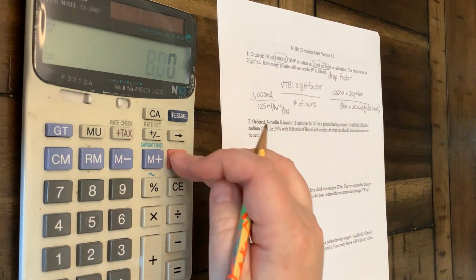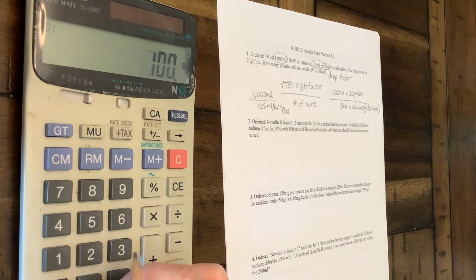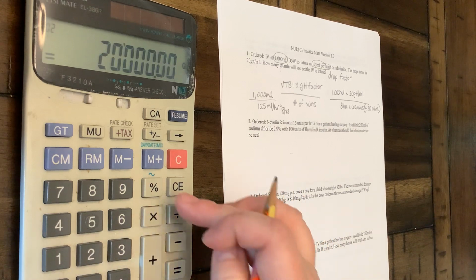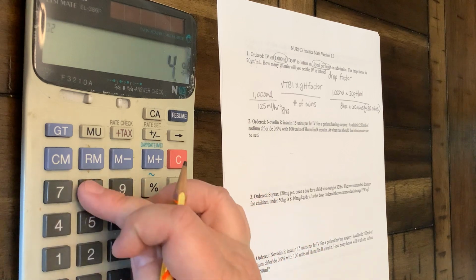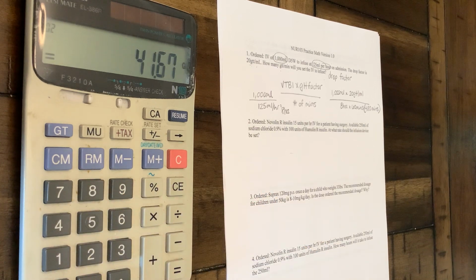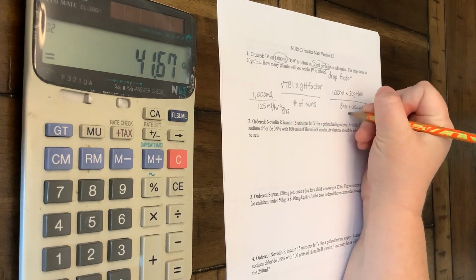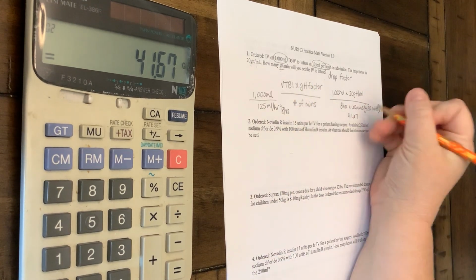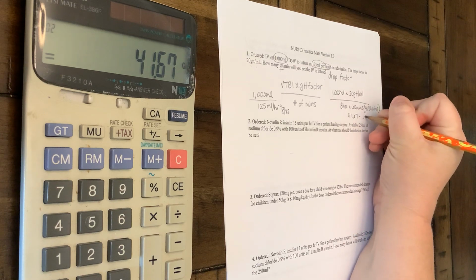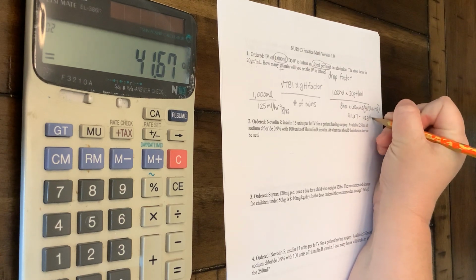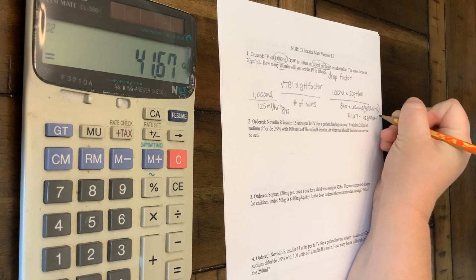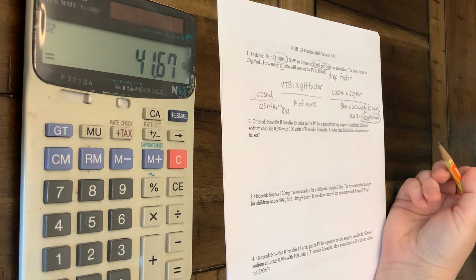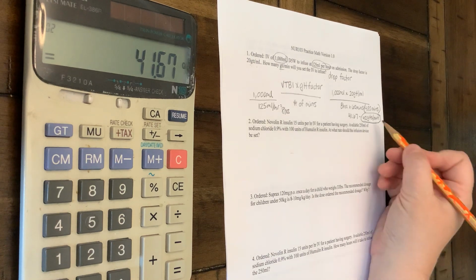And then we just plug all this in. So we're going to do 1,000 times 20 divided by 480, and we get 41.67. But because it's drops, we have to round it to a whole number. So this would be 42 drops per minute. Remember, it has to say drops per minute, not drops per hour, not drops per milliliter, but drops per minute is the correct answer.